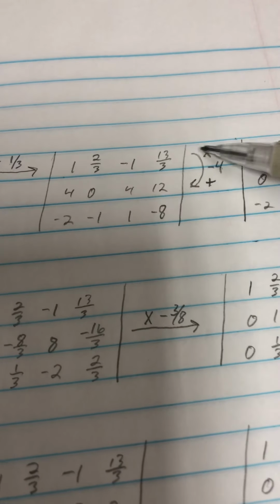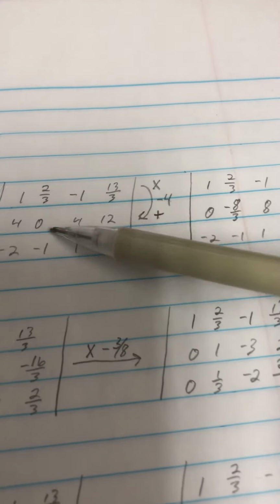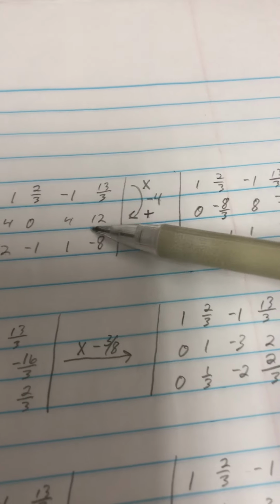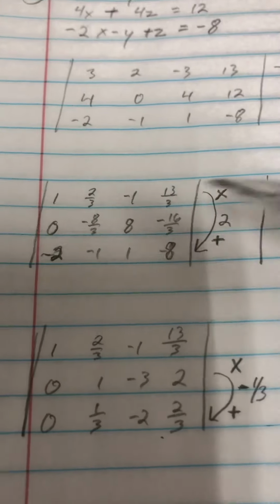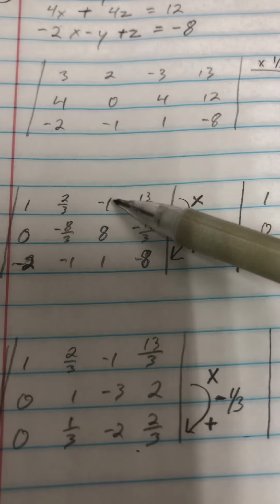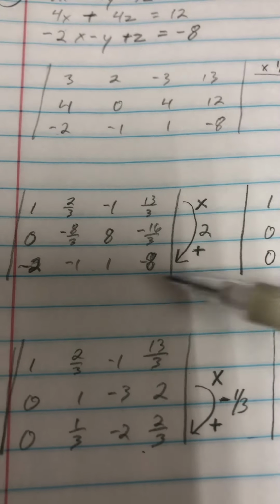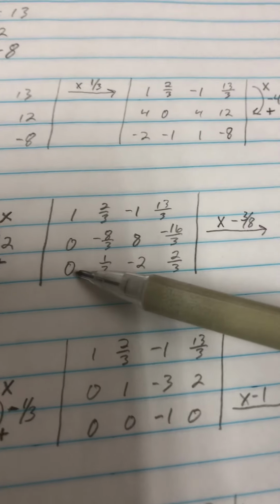So 1 times -4 is -4 plus 4 gives me 0. And when you do it to each term, it changes all the other terms in that row. I just recopied the first and third row. I recopied this whole matrix down here so I could work with it. Multiply this first row by 2 and add it to this one. That made me get a 0 here. That's why I did it.